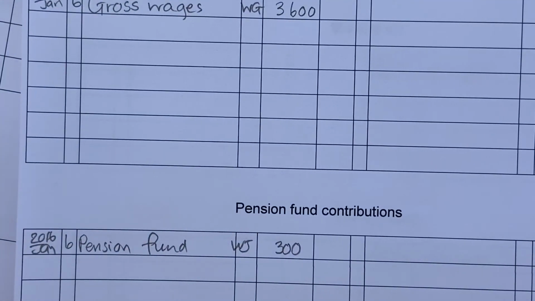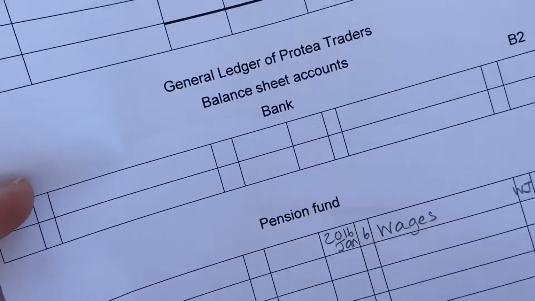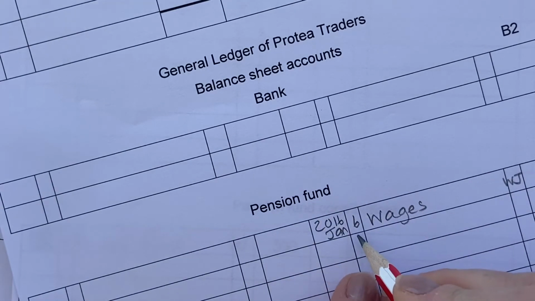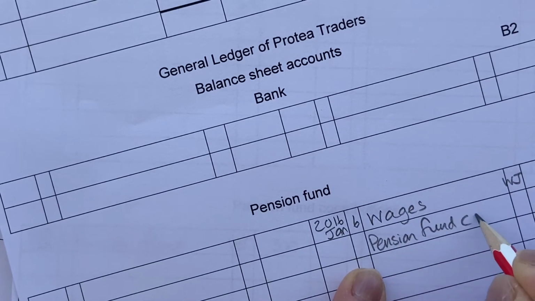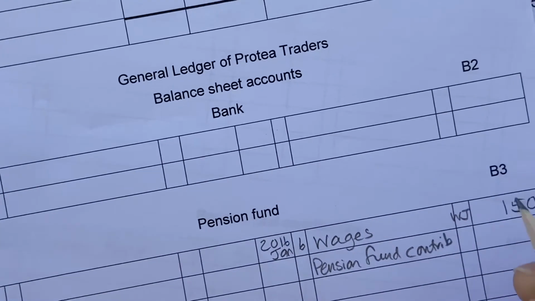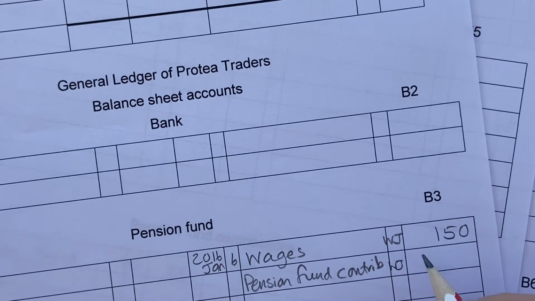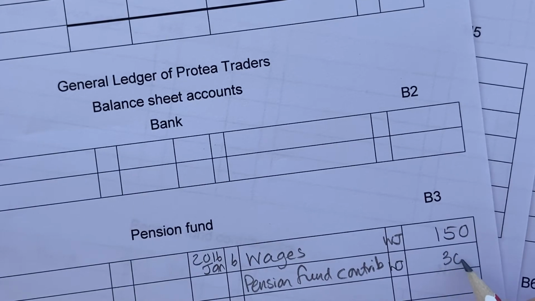So where's my pension fund? My pension fund at this stage is my creditor. So also on the 6th, I'm going to have pension fund contribution from the wages journal, and that amount was 300 rand.